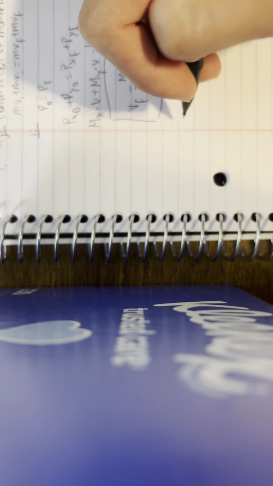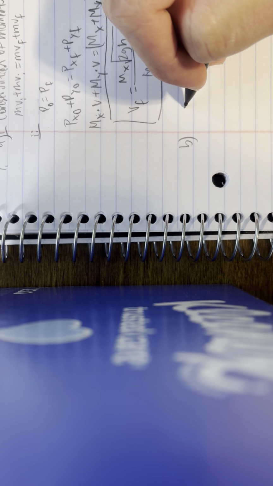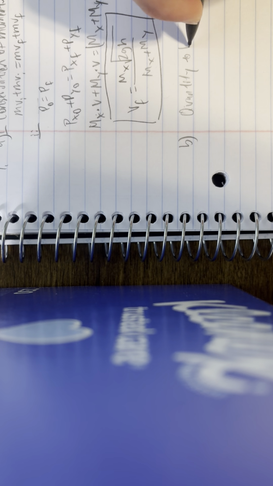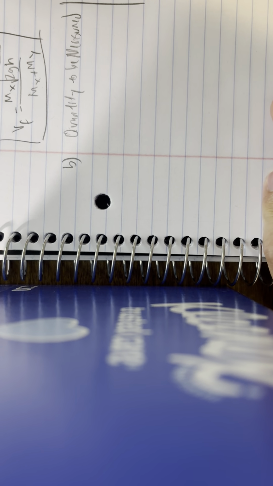Okay, part B, design an experimental procedure. So, okay, you have, let's see, what do you want to measure?